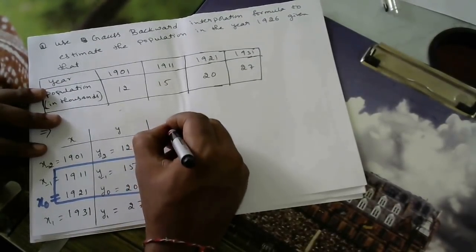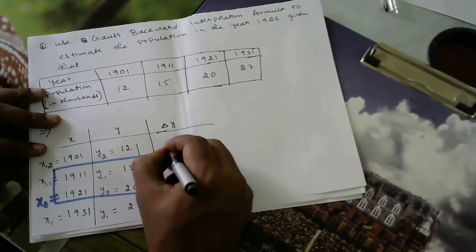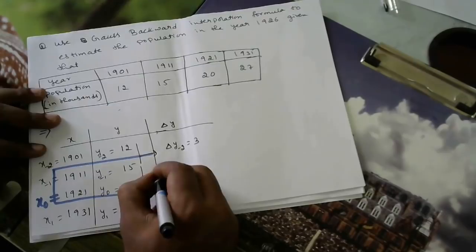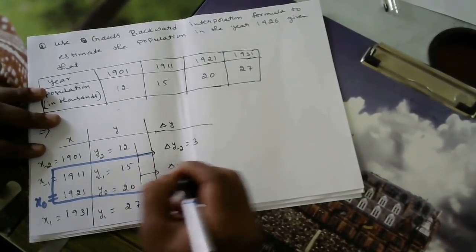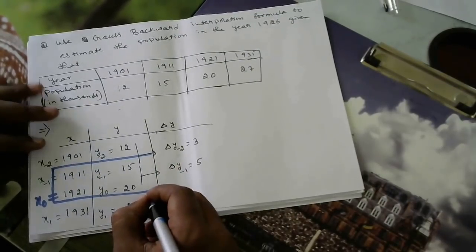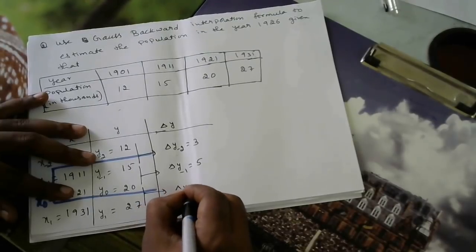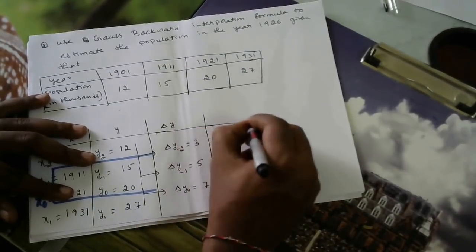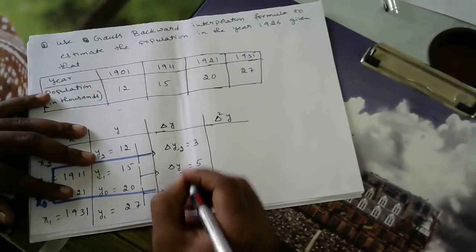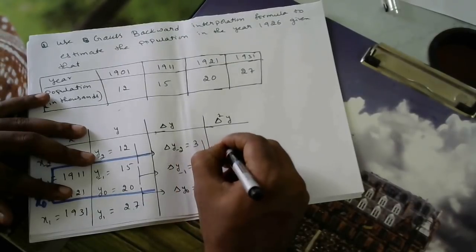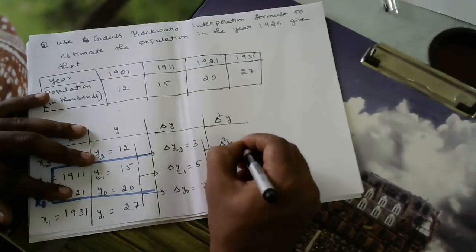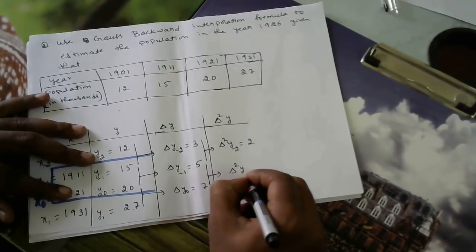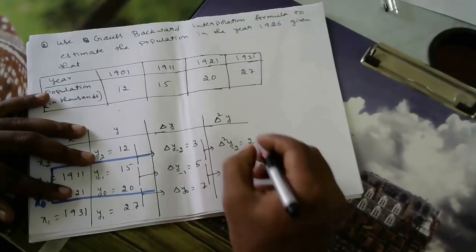Now delta y: these two difference means delta y suffix minus 2, 15 minus 12 will get 3, and these two difference delta y suffix minus 1, 20 minus 15 you will get 5, and here these two difference delta y naught equals 27 minus 20 you will get 7. So delta square y, these two difference, what do you get? Delta square y suffix minus 2 equals 5 minus 3 you will get 2, and these two here delta square y suffix minus 1 equals 7 minus 5 you will get 2.